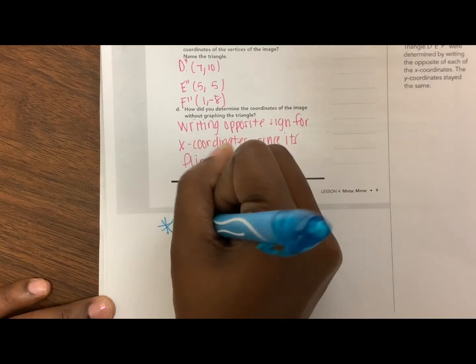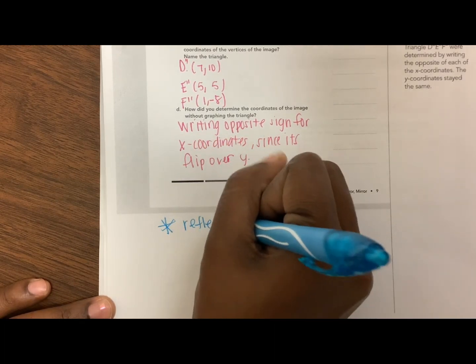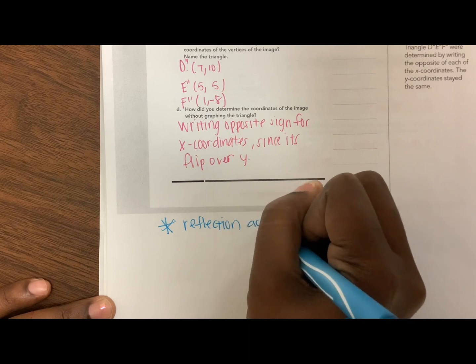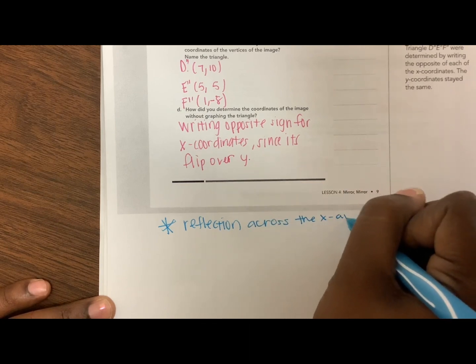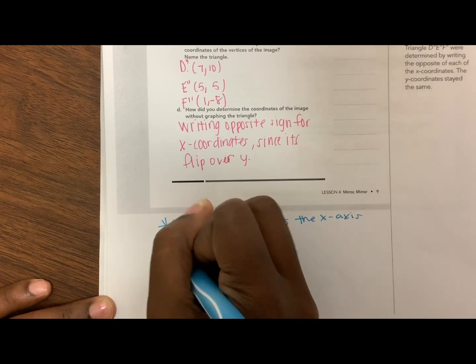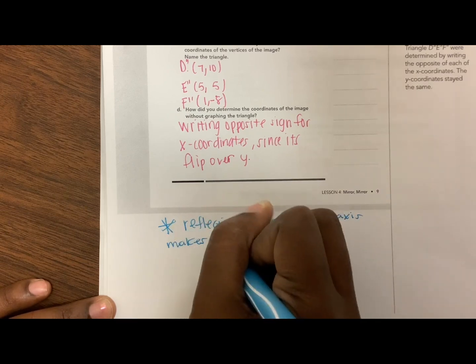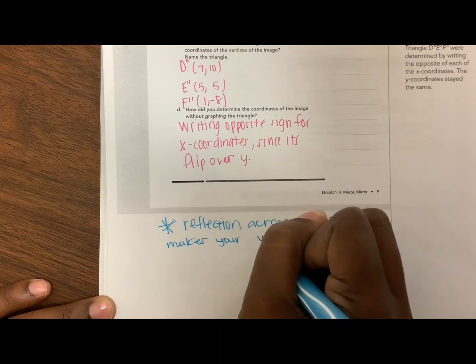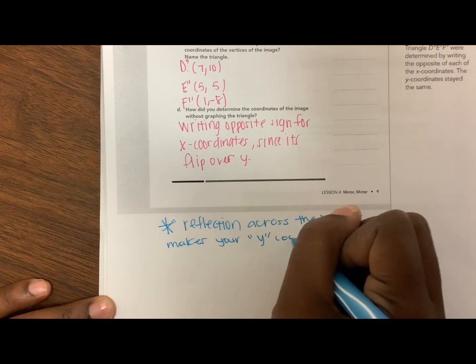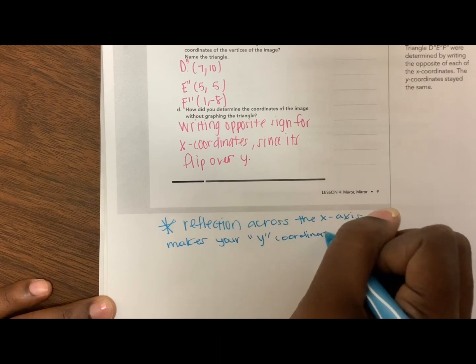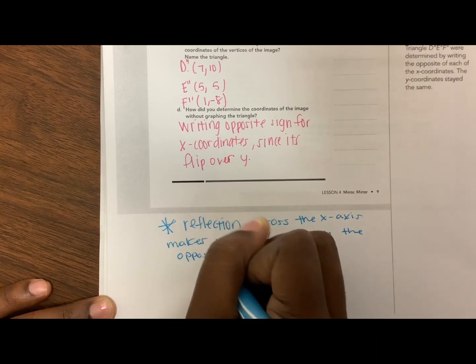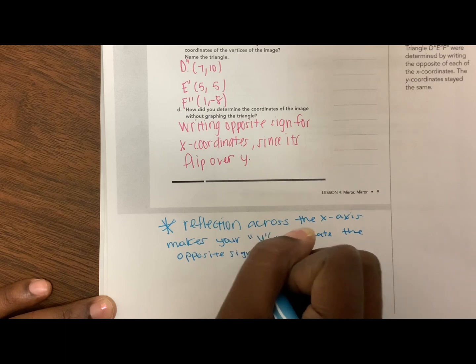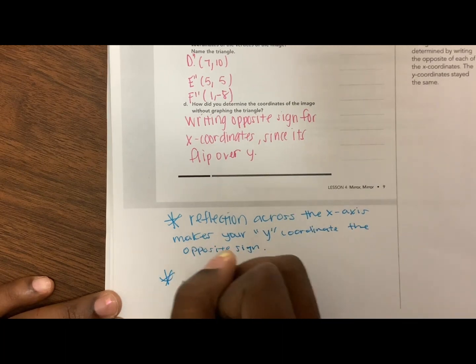A reflection across the x-axis makes your y-coordinate the opposite sign, and vice versa.